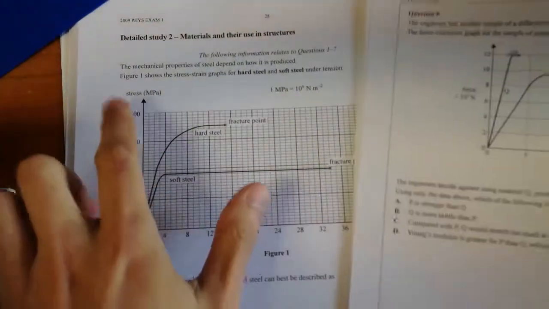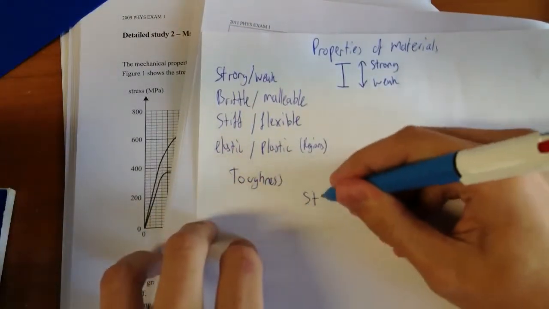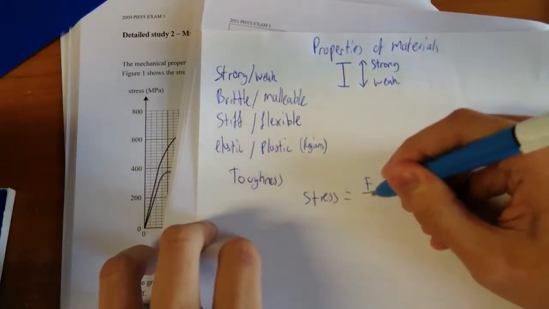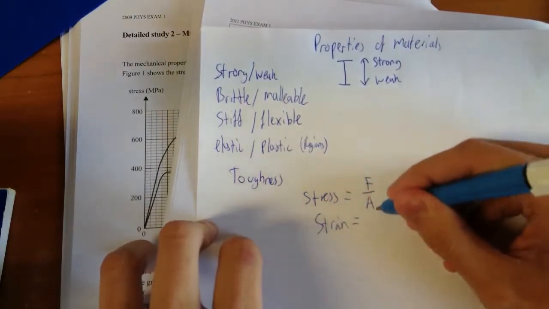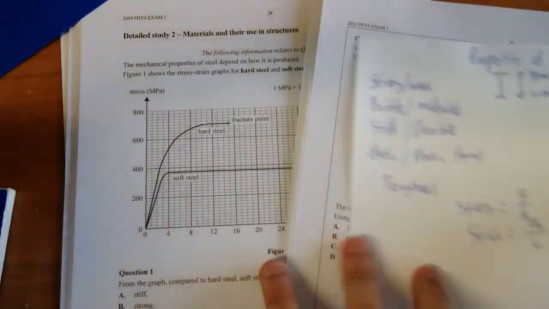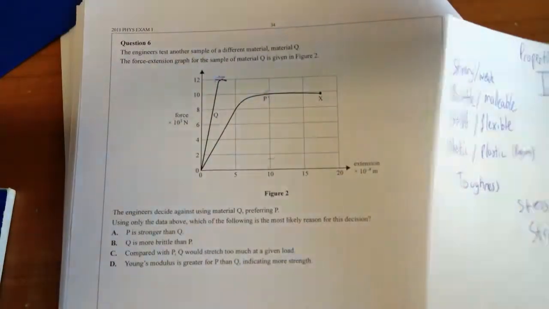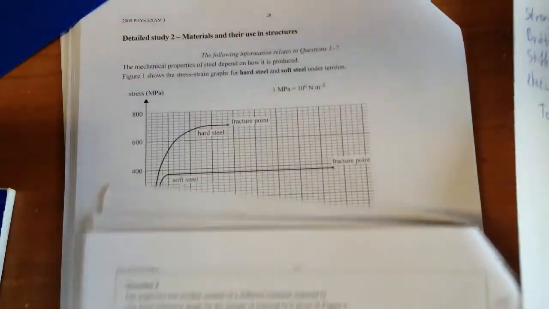Now, if this is force against extension, we also have a stress versus strain graph, which you might also understand. You may get a bit confused, but it's easy if you just remember that stress equals force over area. So the more force there is, the more stress there is. And strain equals change in length over length. So the more extension there is, the more strain there is. Extension means it gets longer, or changes, okay? So you can use them in the same kind of way.